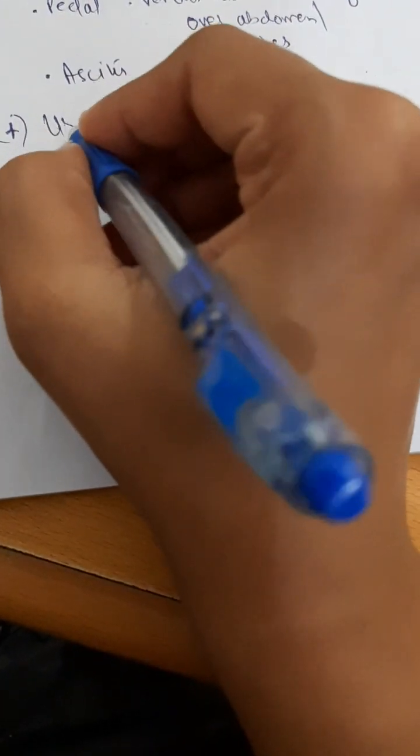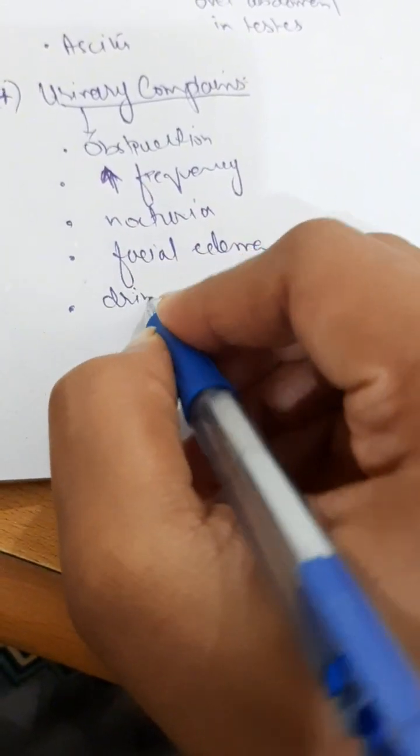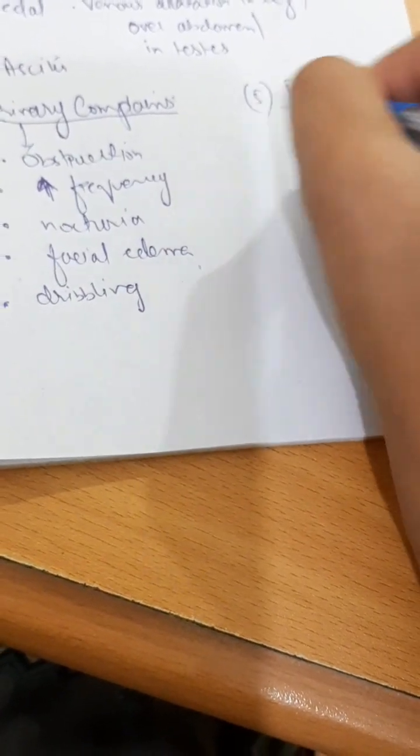The fourth symptom would be urinary complaints. Ask about obstruction, increased frequency, nocturia, facial edema, dribbling, and the fifth complaint would be fever.